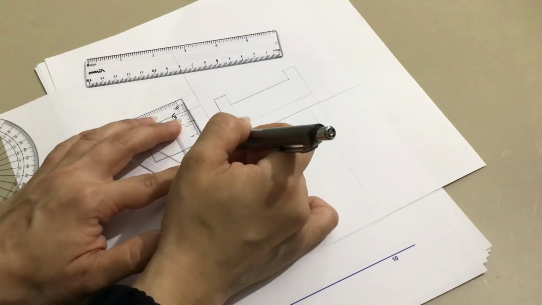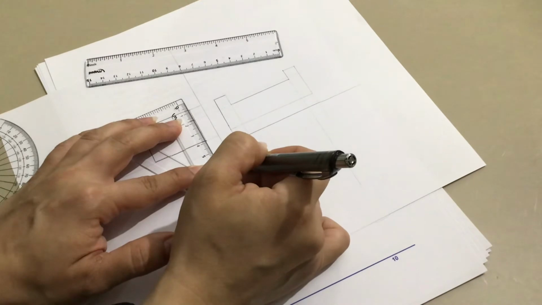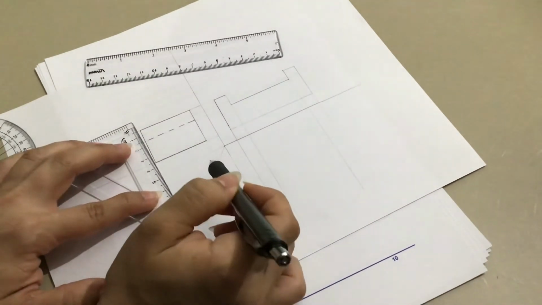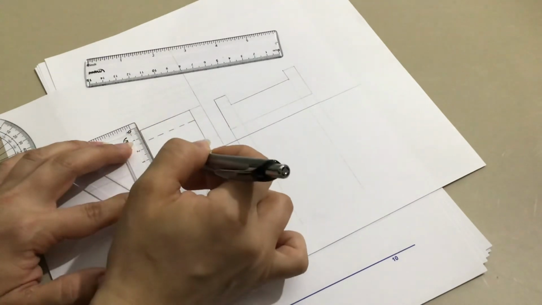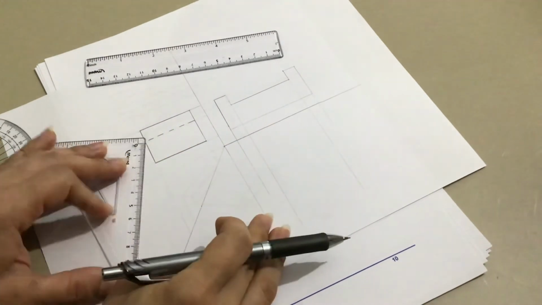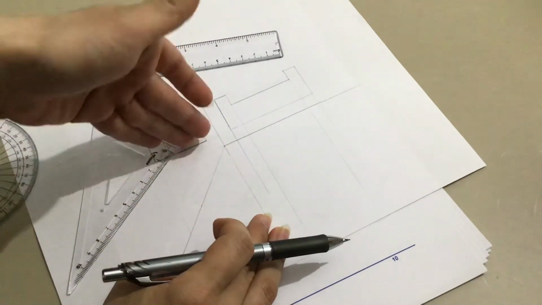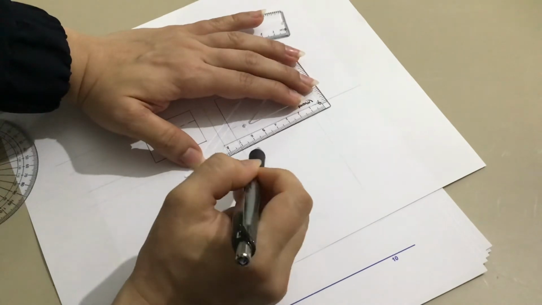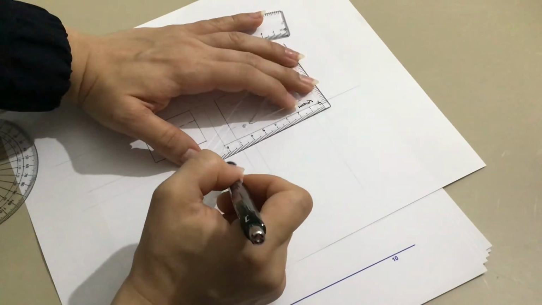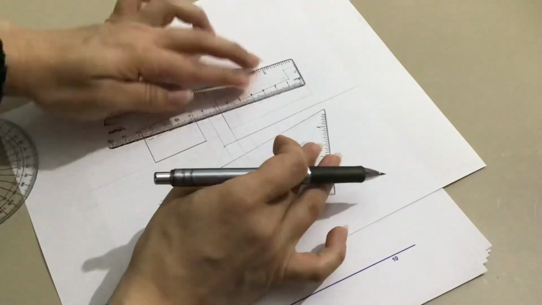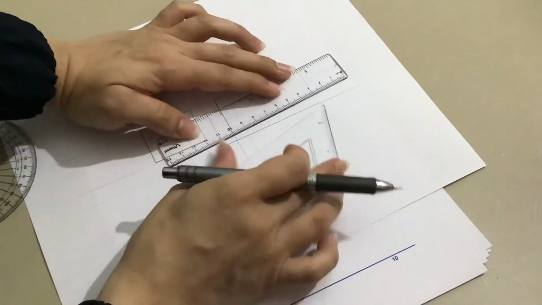Once the line touches this angle, we will stop. The same here on this side. And now we're going to project those two lines in this direction. Try your best to have them as straight lines.